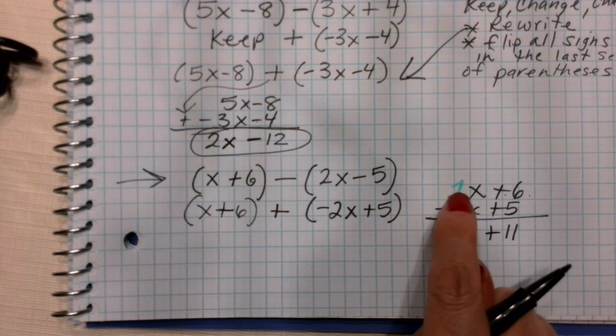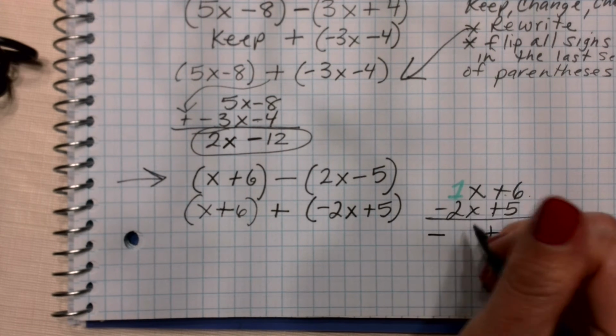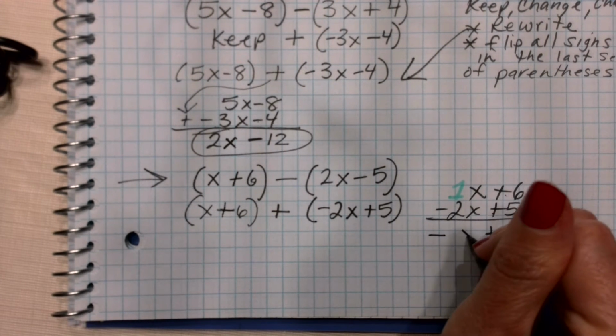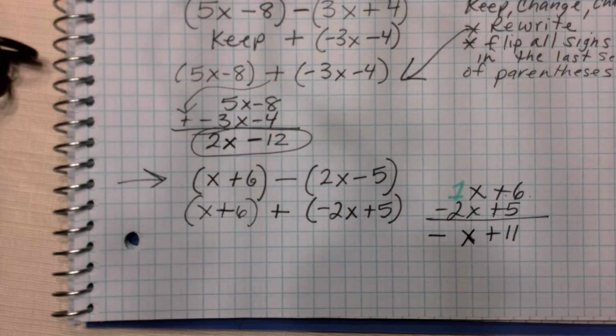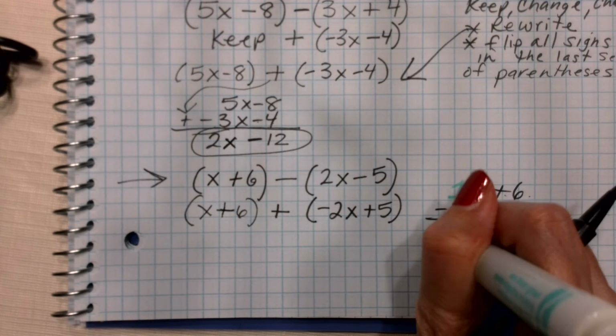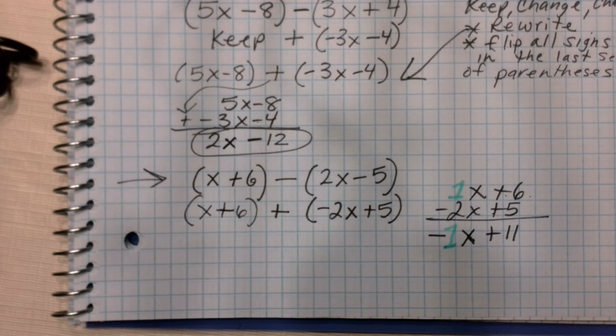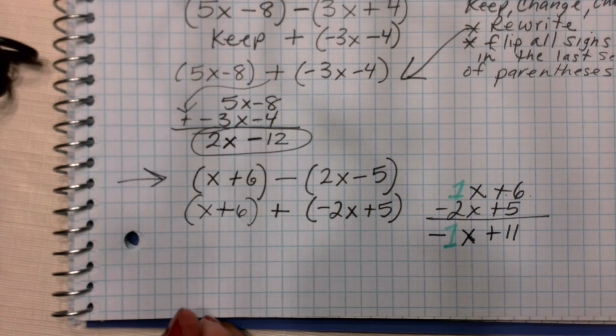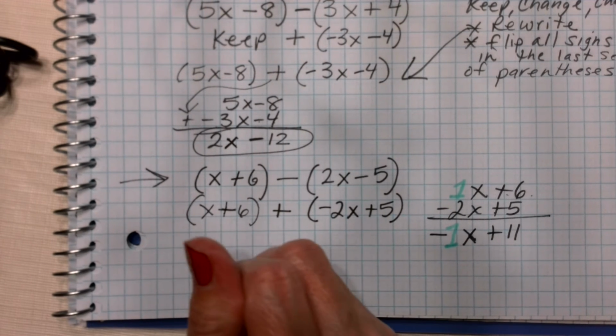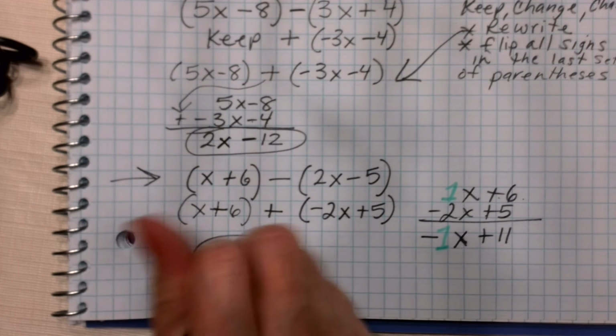I have more negatives and positives, and it's going to be a negative x or a negative 1x. We can put that invisible 1 there. If you put the invisible 1 there, you are not incorrect. It's just the computer is not very bright, and it might think you're wrong, but it's technically right. We just don't usually write the 1. If you do, it's not incorrect, though. Okay, so we would rewrite this as negative x plus 11.